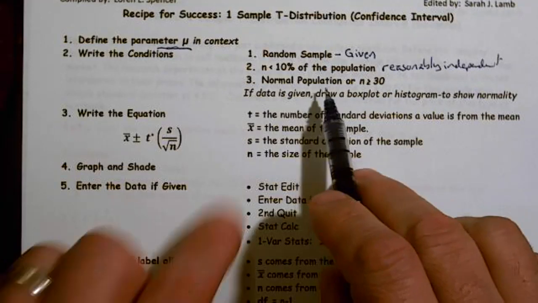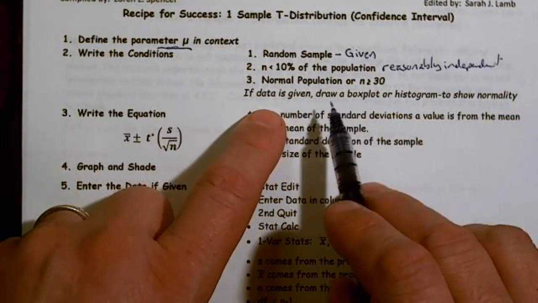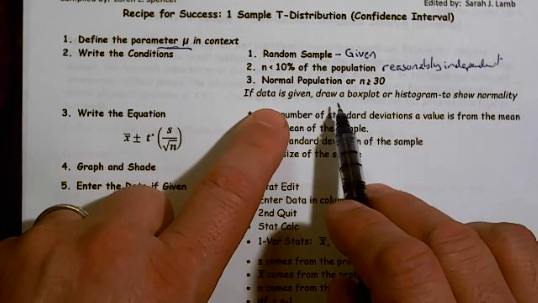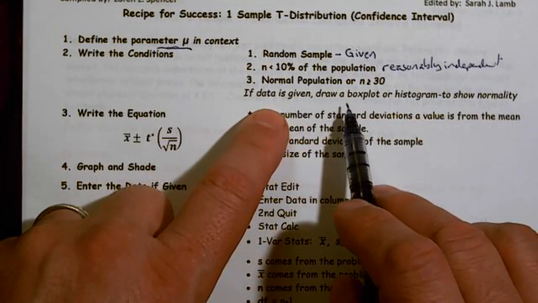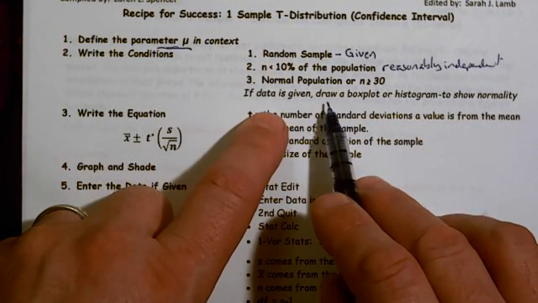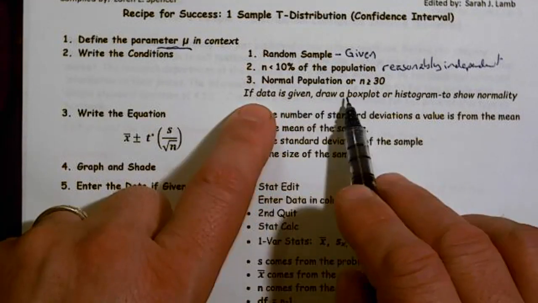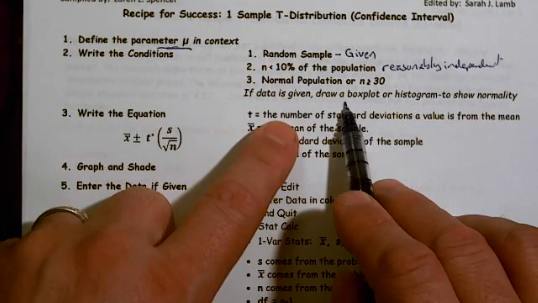We have to have a normal population, or N must be greater than or equal to 30. If data is given, we're going to have to draw a box plot or histogram to show normality. Because typically, if data is given, we're going to be given a very small sample set. So normal population, N greater than 30, or we're going to have to draw a box plot to show normality.